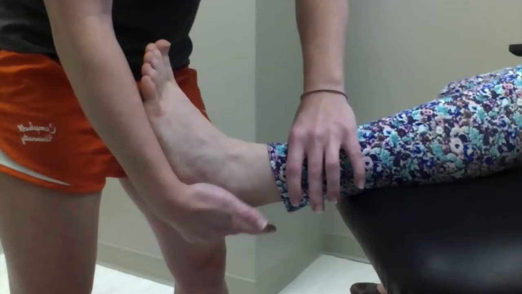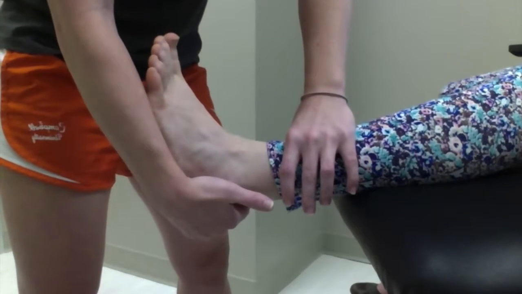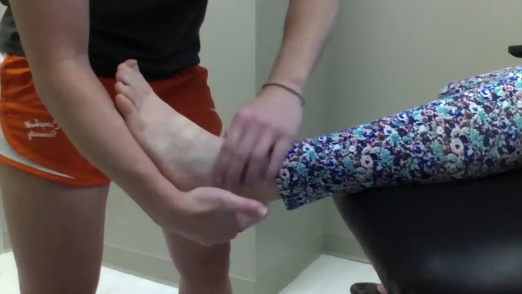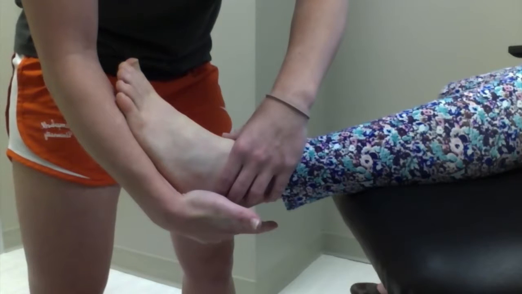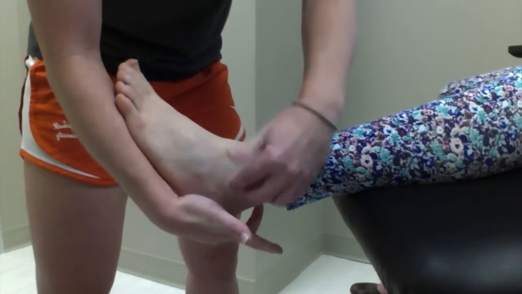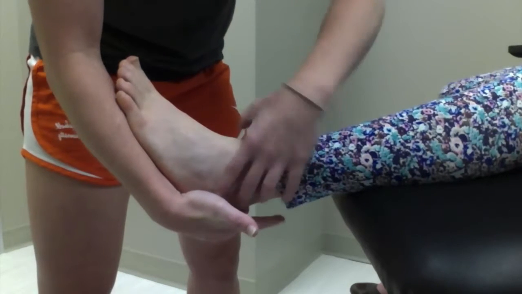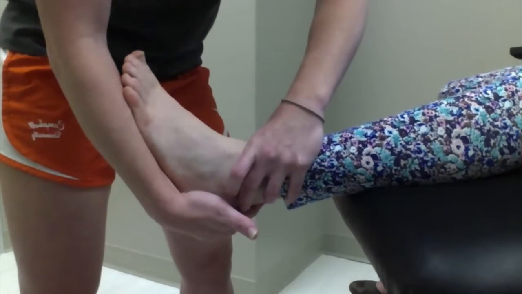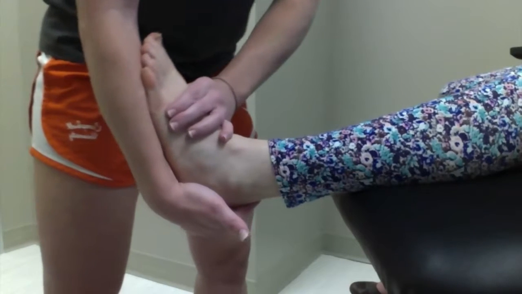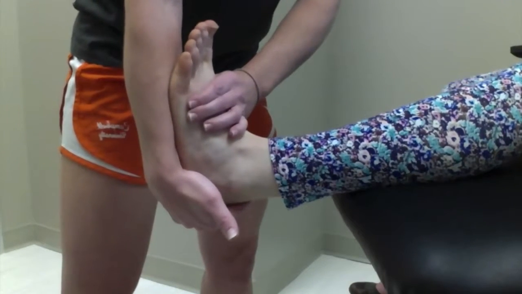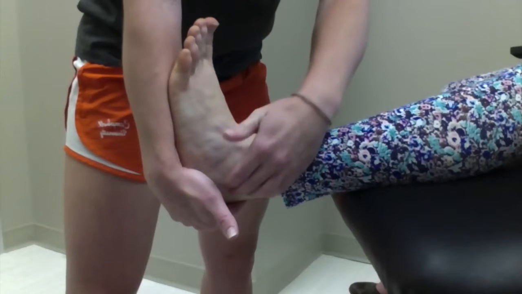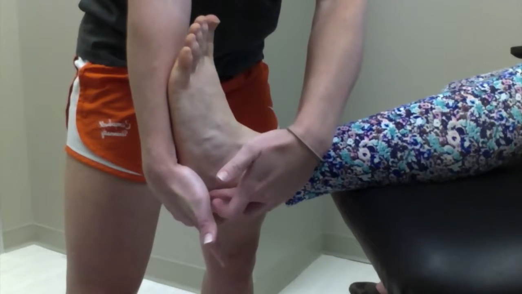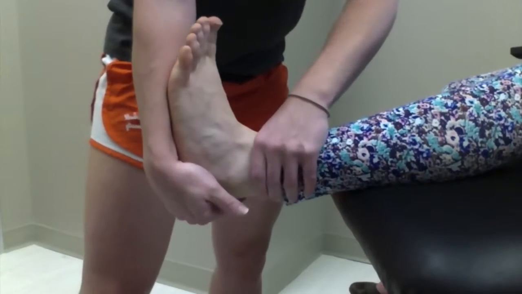between the two. When examining the ATFL, the test is performed in more of a plantarflexed position due to the origin on the anterior portion of the fibula and the insertion on the lateral portion of the talar neck. When testing the PTFL, the test is performed in more of a dorsiflexed position due to its origination on the posterior portion of the malleolus, projecting posteriorly to insert on the posterior lateral portion of the talar body.